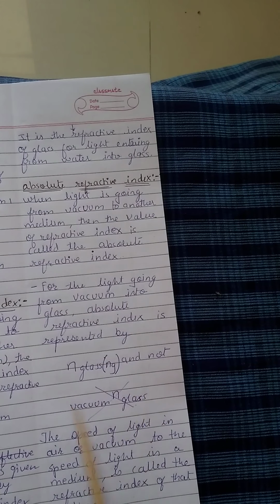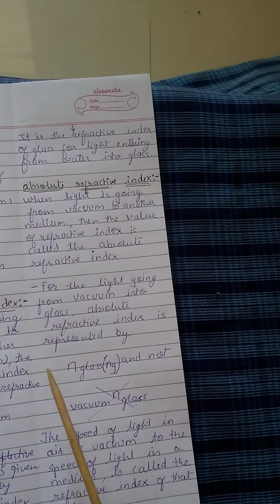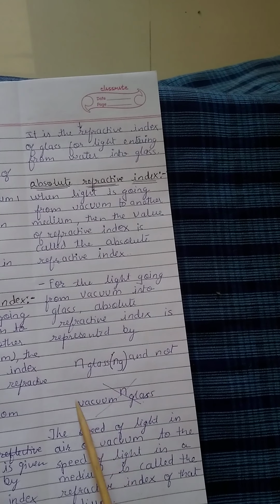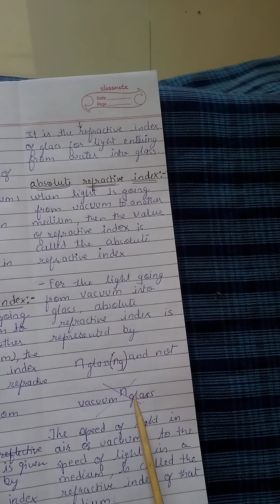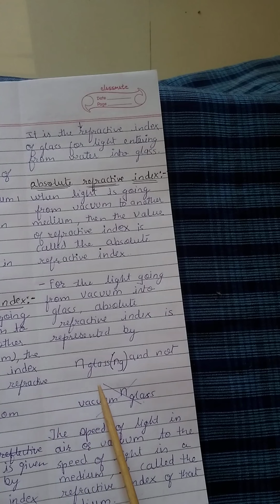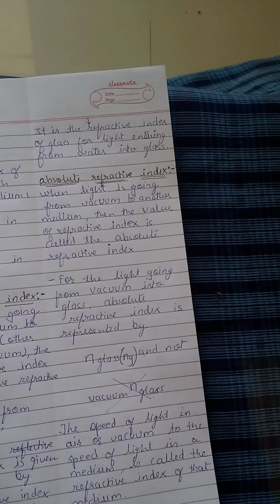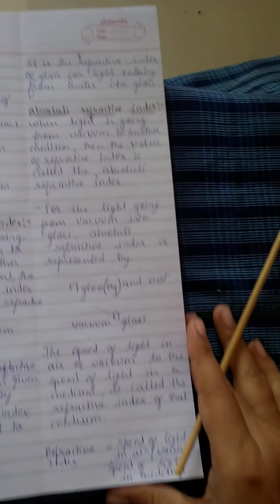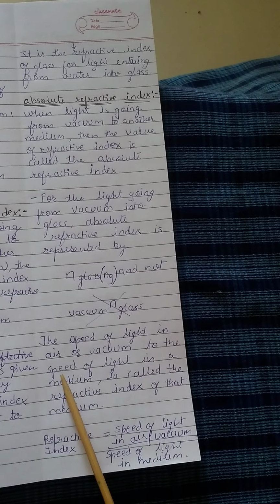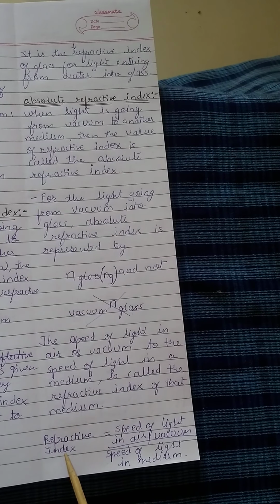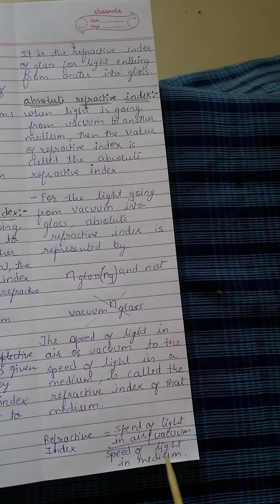If it is only N glass, then we have to understand that the other medium is air. We don't write vacuum or air, and we understand that it is an absolute refractive index wherein the light is entering from air into glass, and we find the refractive index of glass with respect to air, the first medium. So the absolute refractive index is the speed of light in air or vacuum upon the speed of light in the other medium, water, glass, etc.